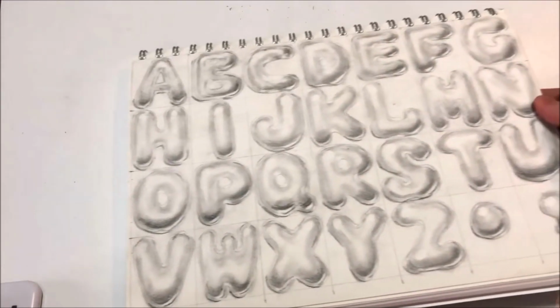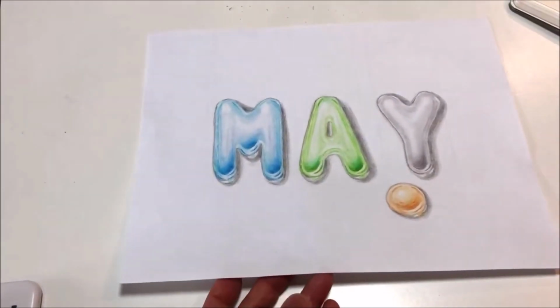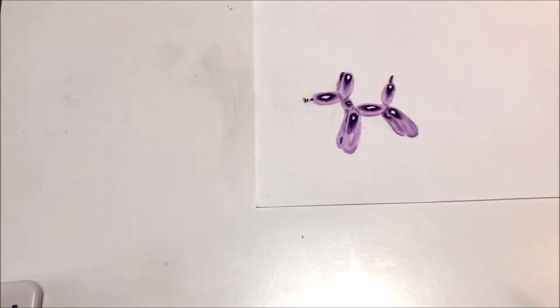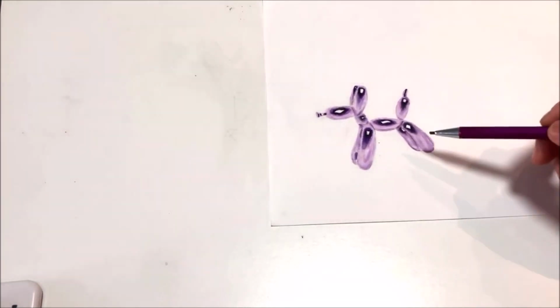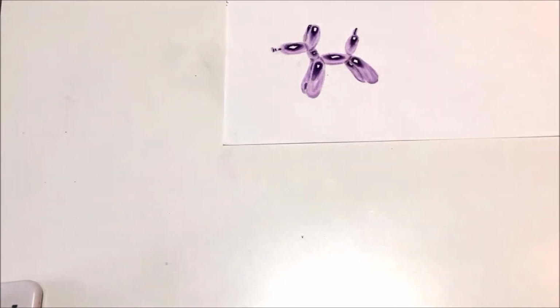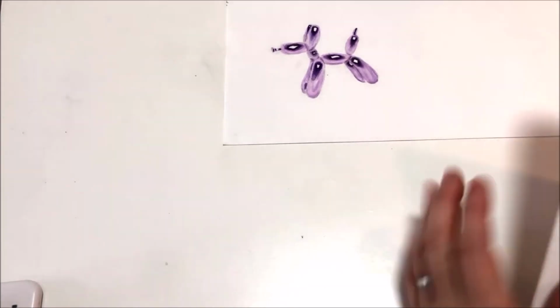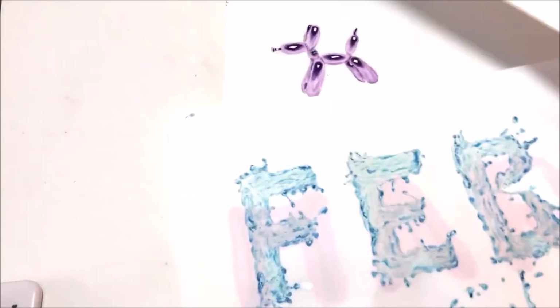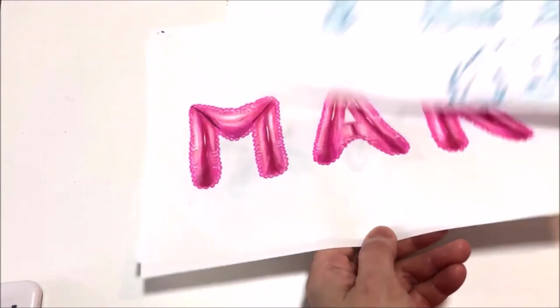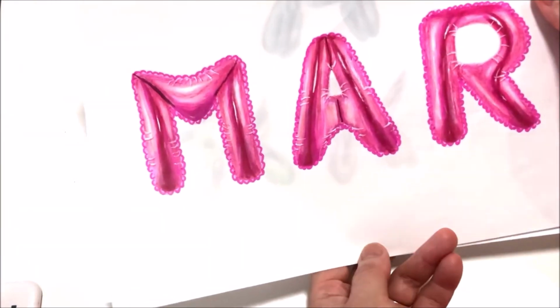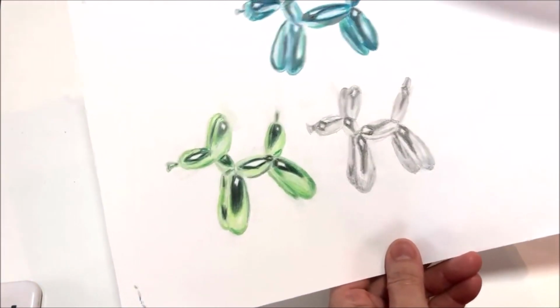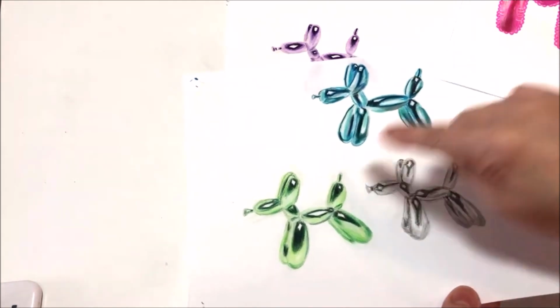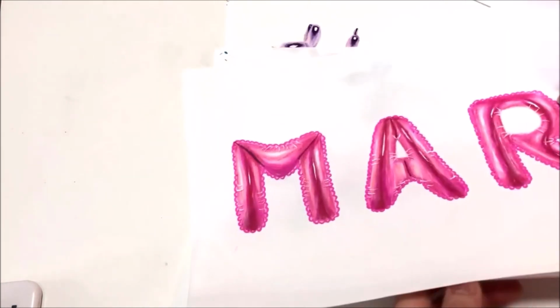Today I want to share with you how to draw alphabets with glass effects. As I said in my previous video on how to draw foil balloon dogs, I started drawing different alphabets for different months with different effects. This is ice, water, and foil balloons, and I added these two with Photoshop.